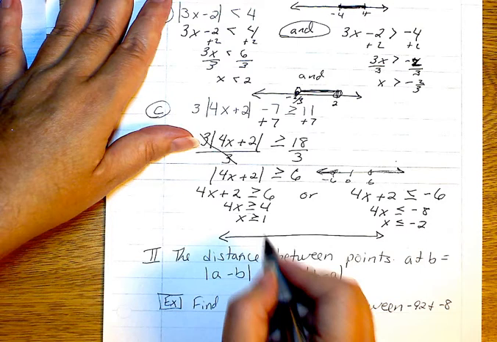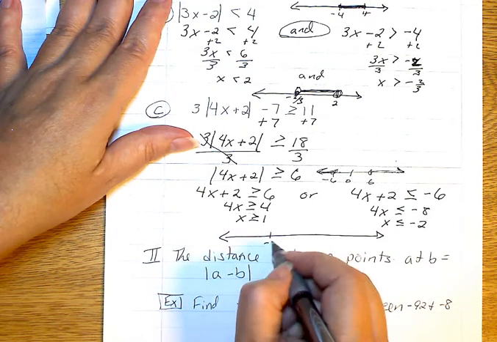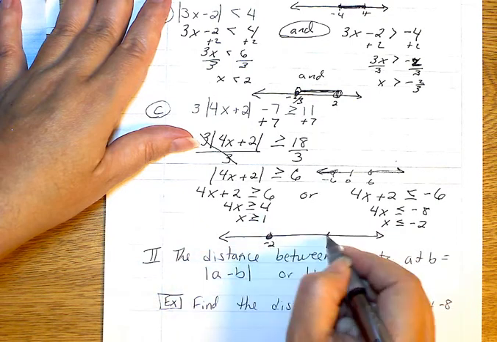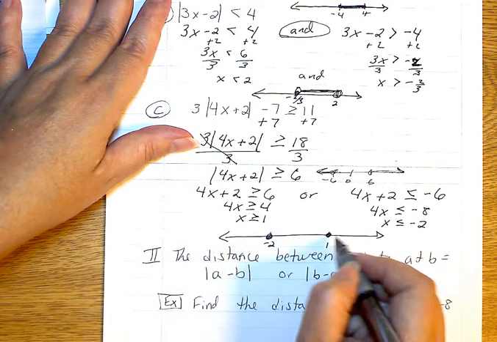Since we are graphing, we have our negative 2 here, our 1 there. We have closed circles. And it's "or," so it's going outward.